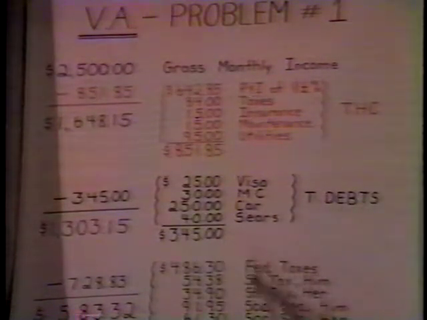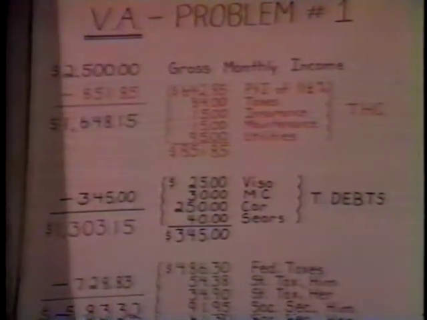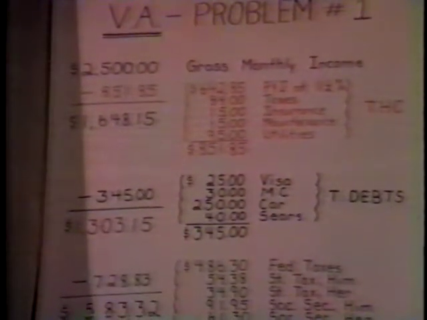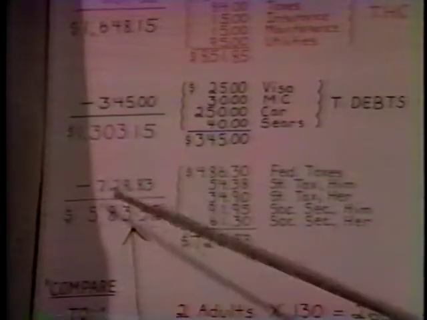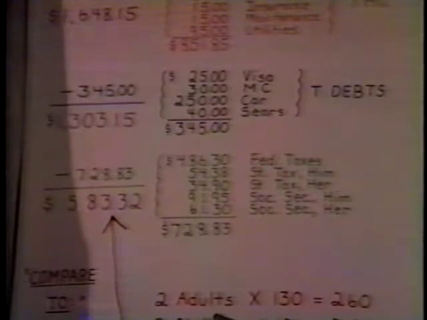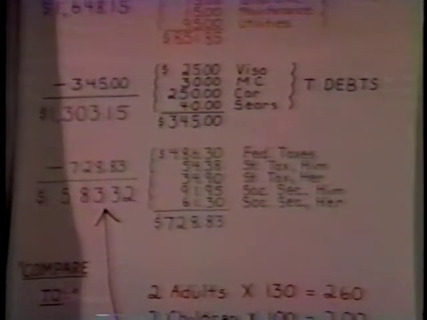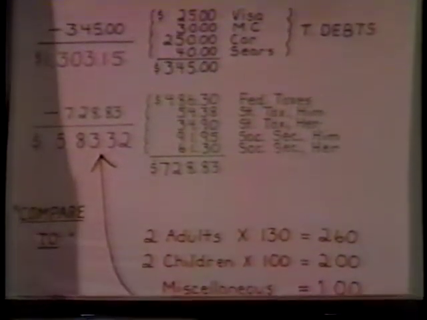All right? Then we take the tax figures, which you've seen. We subtract it out now, and we get $583.32. I want you to remember 584, not 583. I'll show you in a minute. There's a misprint later. But anyway, does this person qualify, Terry? Yes, he does. Does he qualify by a lot? No, he doesn't, does he?